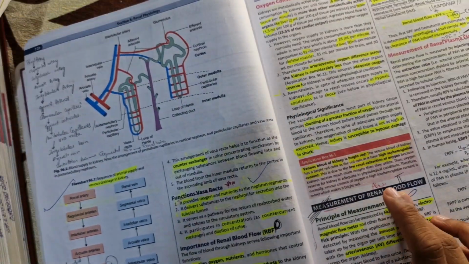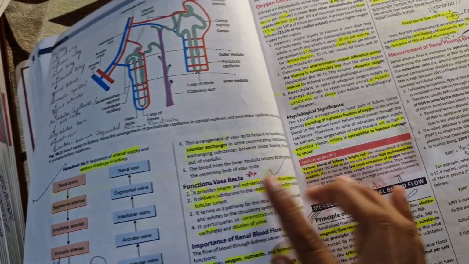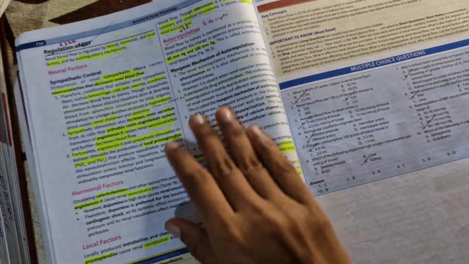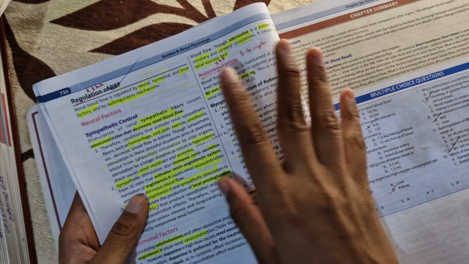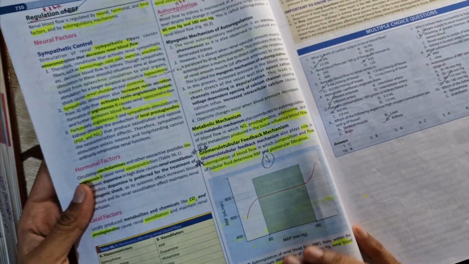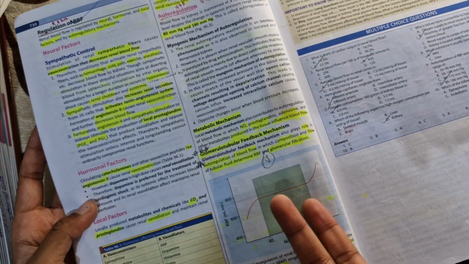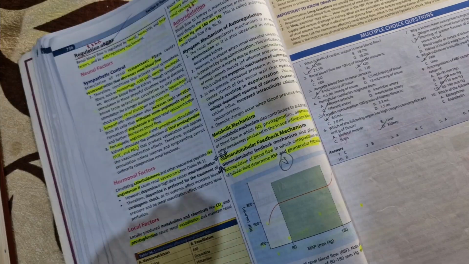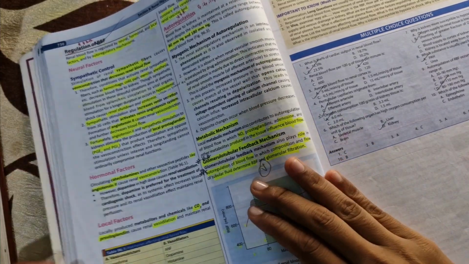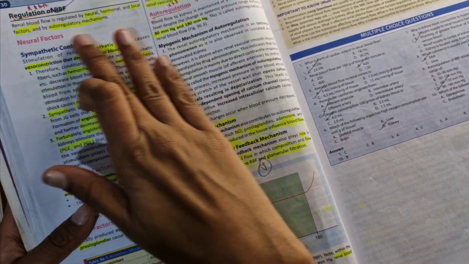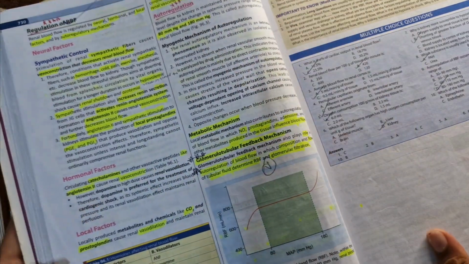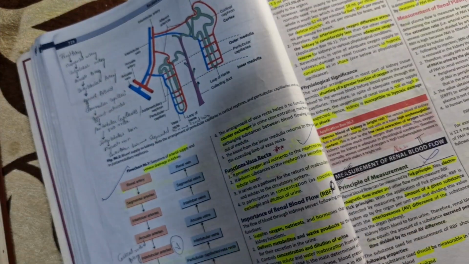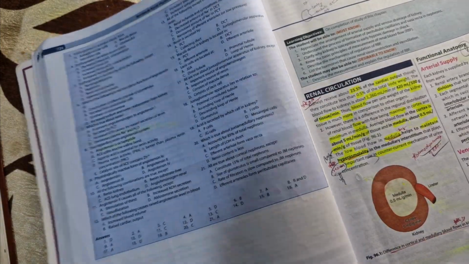Measurement of renal blood flow, functions of vasa recta, and autoregulation are separately important. Autoregulation and its importance is important, and regulation of RBF. If you write this, regulation of renal blood flow is important under this. Even under regulation of renal blood flow, autoregulation is important. Importance of autoregulation is important. Only these 3 questions from this chapter, that is renal blood flow.